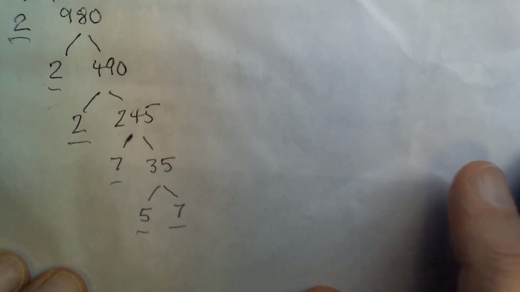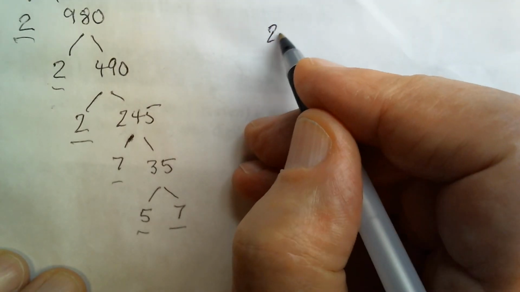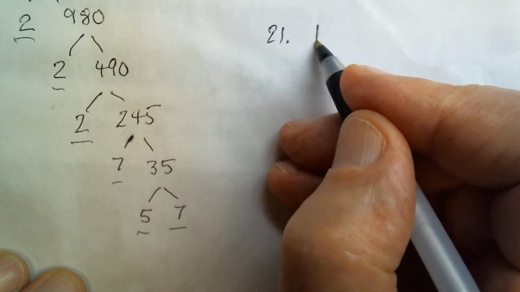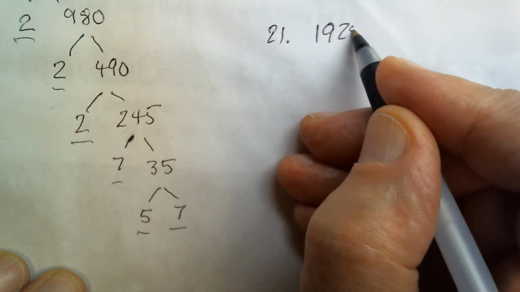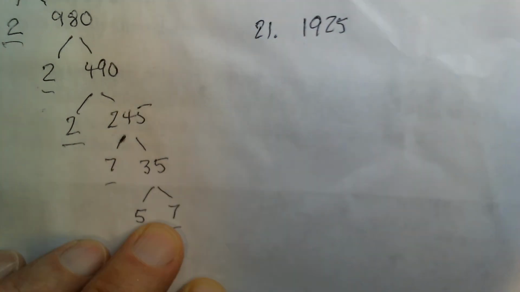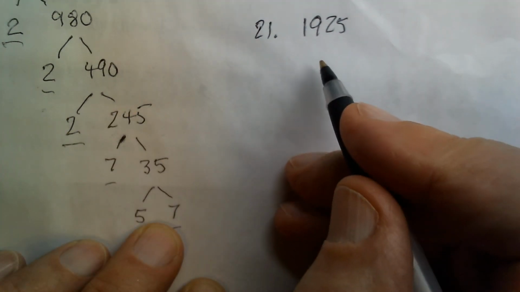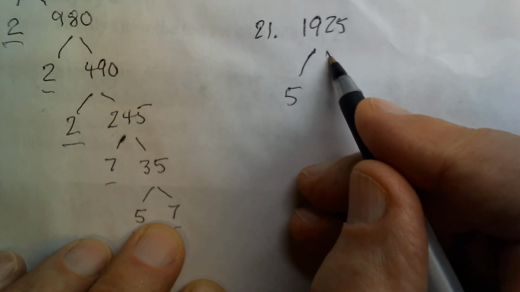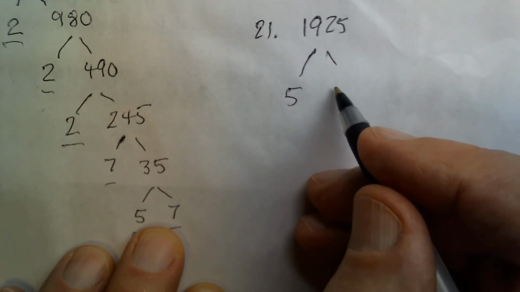And the other exercise, number 21, was to find the prime factorization of 1925. I can divide 5 into 1925, so it's 5 times 385.